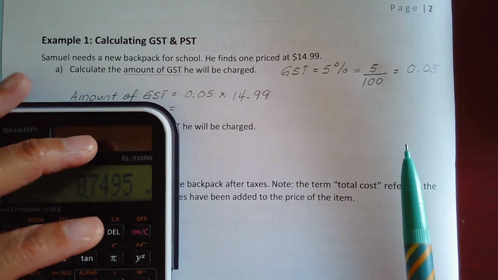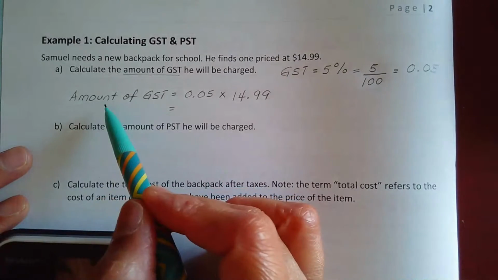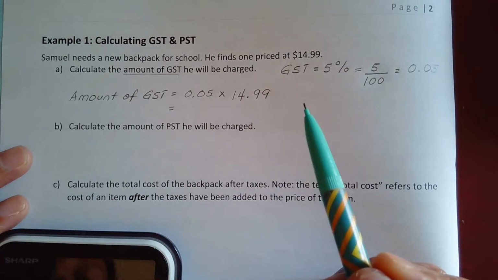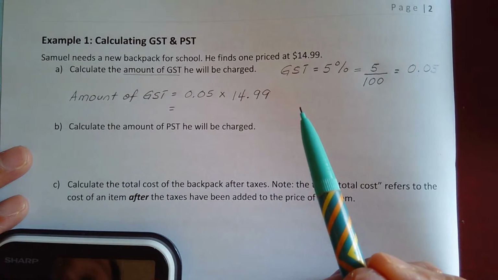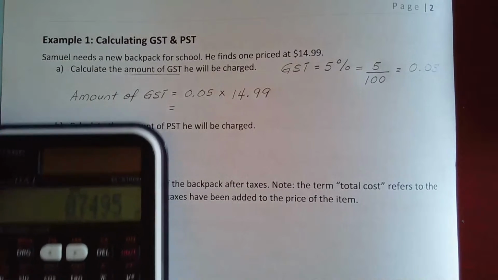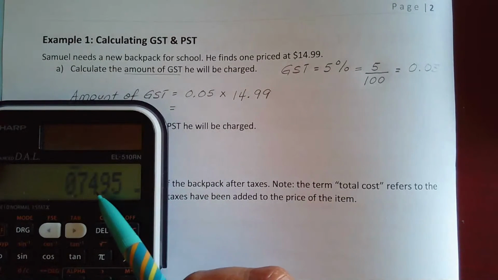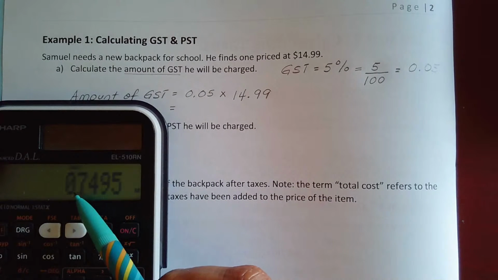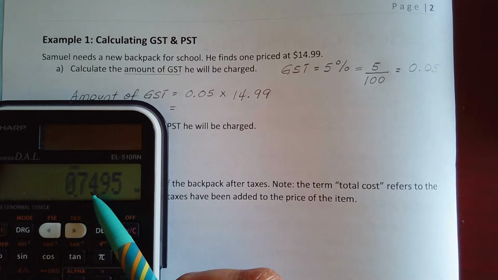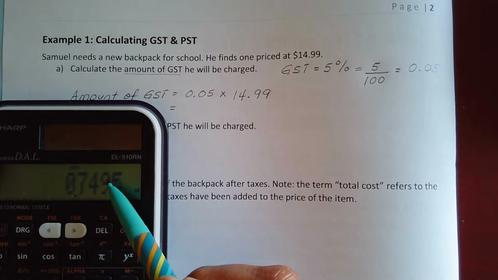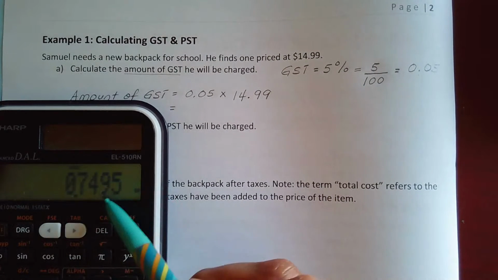It's going to be 0.7495. Because we're talking about an amount, we need to round it off to 2 decimal places. Two decimal places is 0.74, but then we look at the next place value, which is 9.